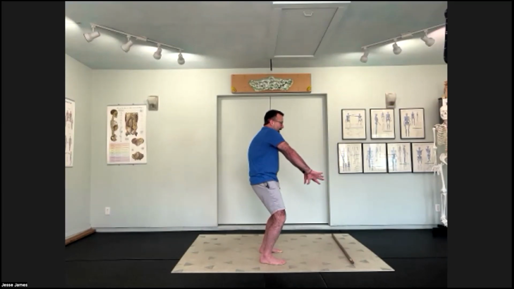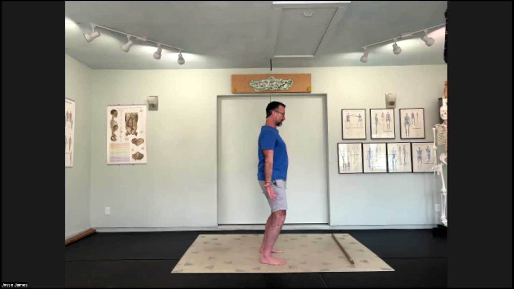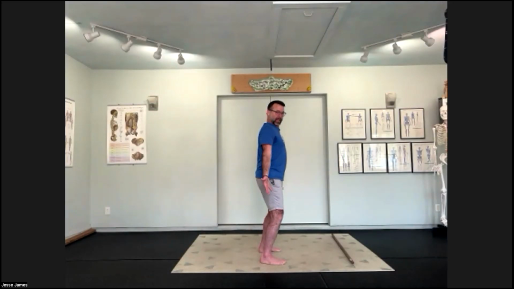And we're going to inhale, shrug, spiral out, reach down, and lift through the sternum, but without letting go of that scooped pelvis. I want to see if you can isolate more of the thoracic spine with that external rotation of the arms, reaching down.